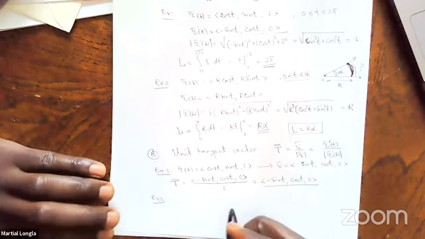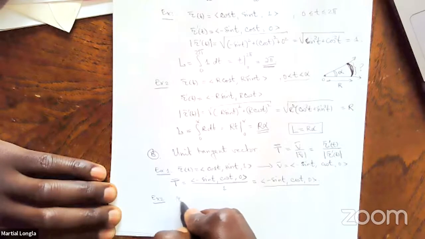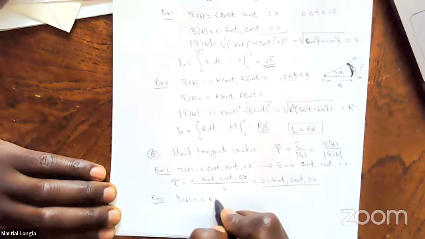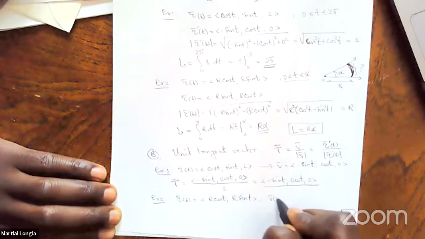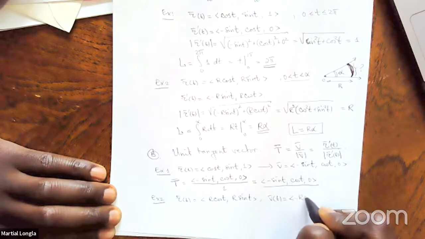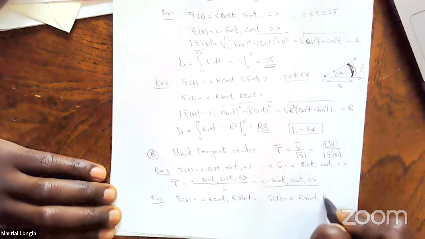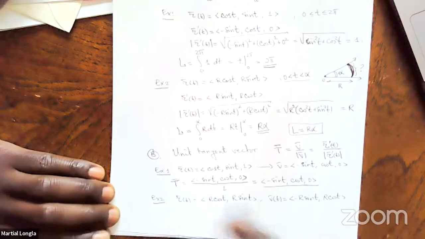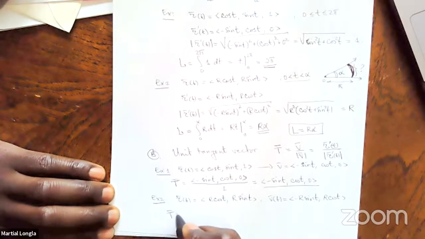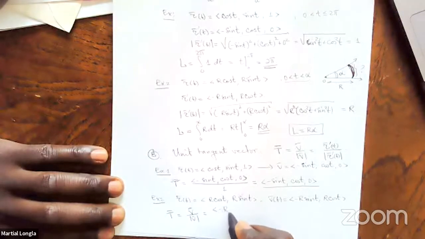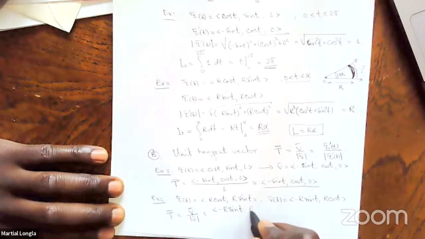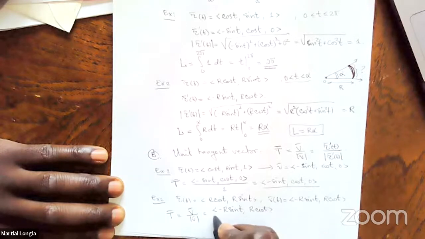In the example 2, we had r of t equals r cosine t, r sine t. We got v of t equals negative r sine t, r cosine t, and T is v over the magnitude of v, and that is negative r sine t, r cosine t, divided by, and we computed that magnitude.